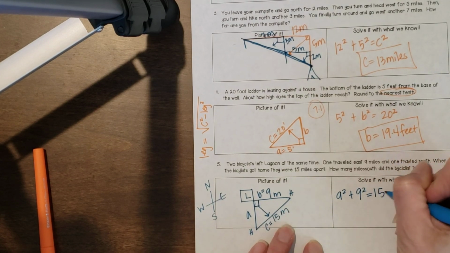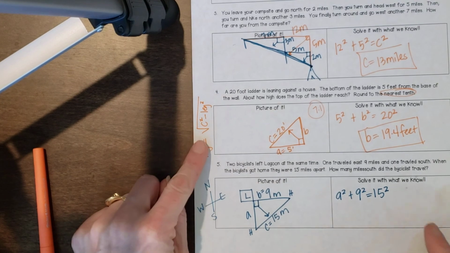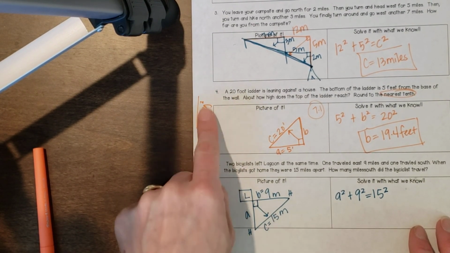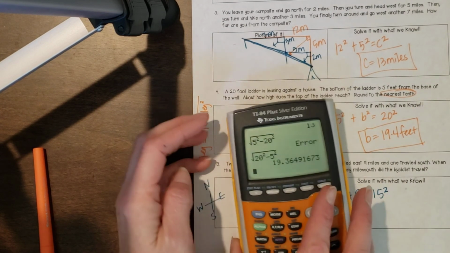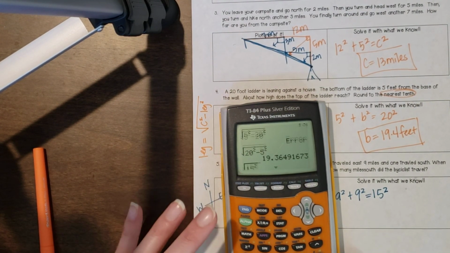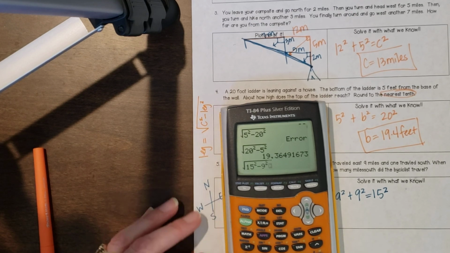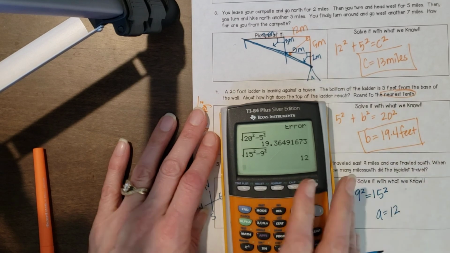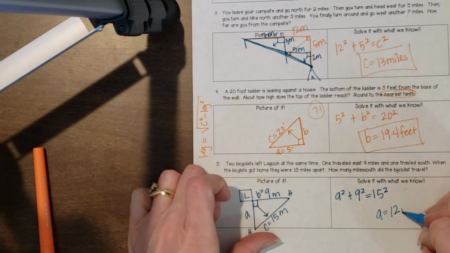So a squared plus b squared equals c squared. Now remember, this is the same as this up here. I'm going to be subtracting because I'm not trying to find c. So what I'm going to do here, I'm going to make sure I do my c squared first. So 15 squared minus 9 squared, enter, and it's just 12. So a equals 12, and we're talking miles, I believe. Yeah, miles again.